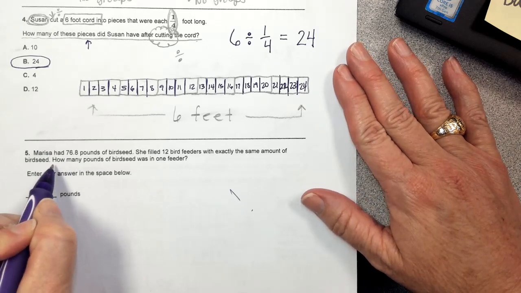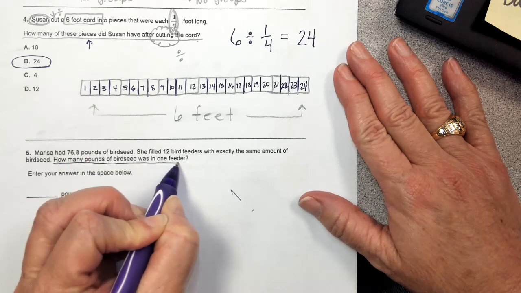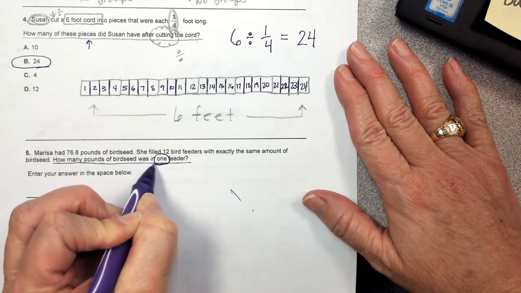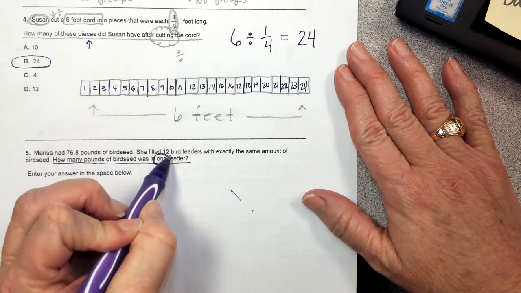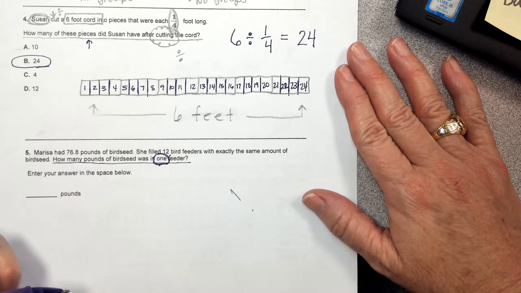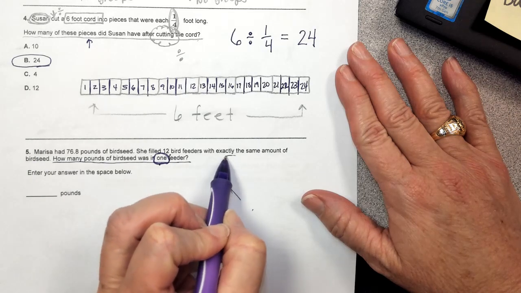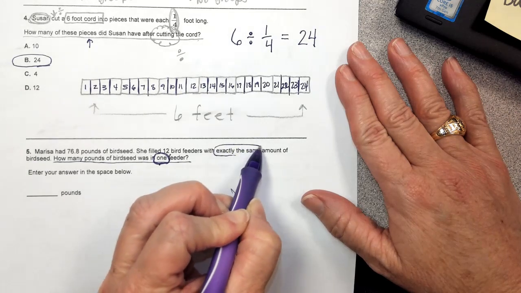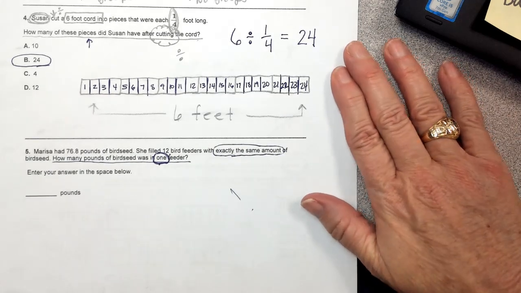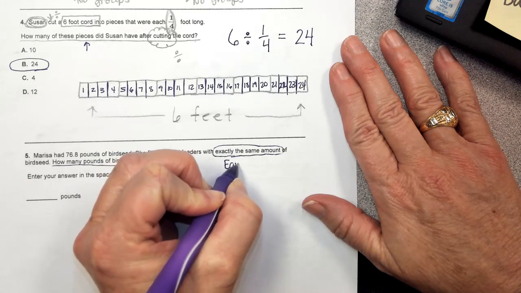So when I go back and I look at my question, it says how many pounds of bird seed was in one feeder. The fact that they only wanted to ask me about one tells me that I'm going from 12 feeders down to 1. Other things that I'm noticing are keywords like exactly the same amount. When I think about exactly the same amount, I think about having equal pieces.